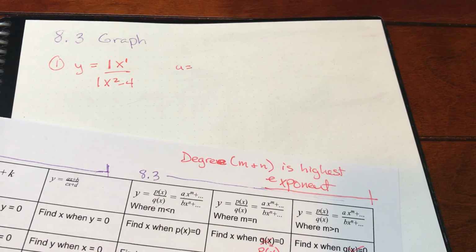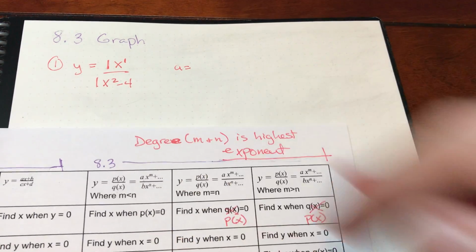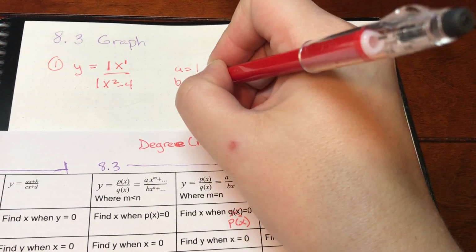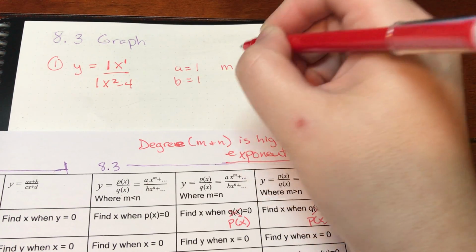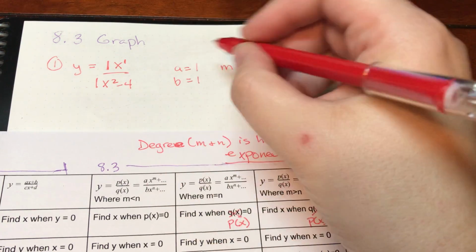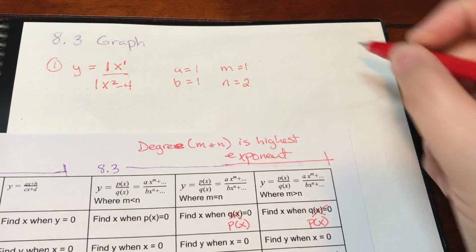I'm going to just make the invisible visible to help us out here. So my A is 1, my B is 1, my M is the degree on top, and that's 1, and my N is the degree on the bottom, and that's 2.